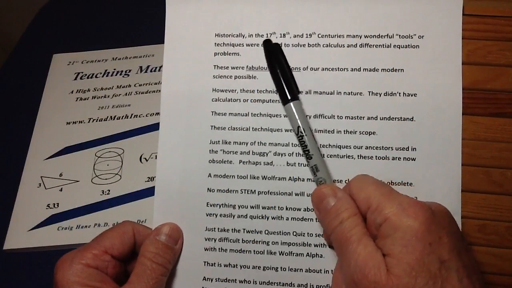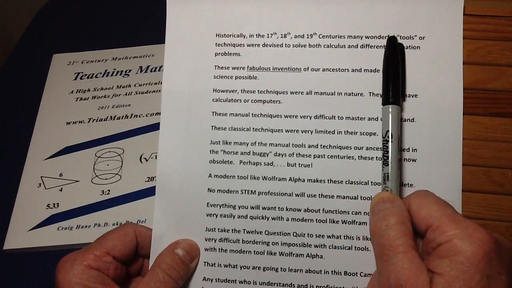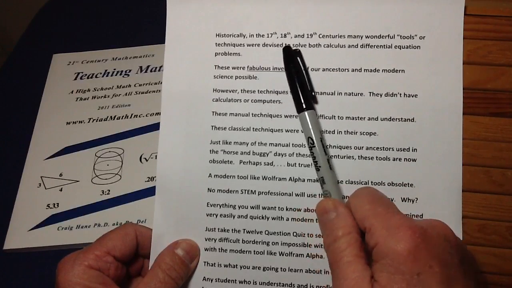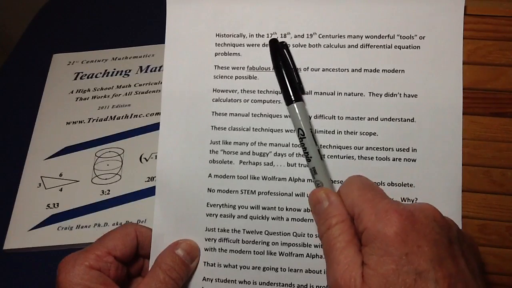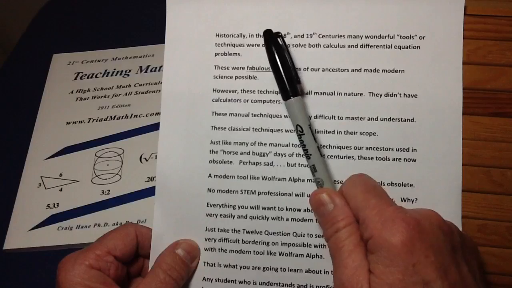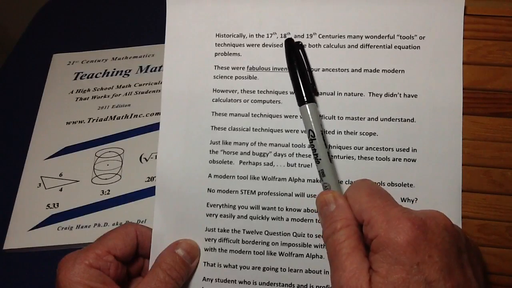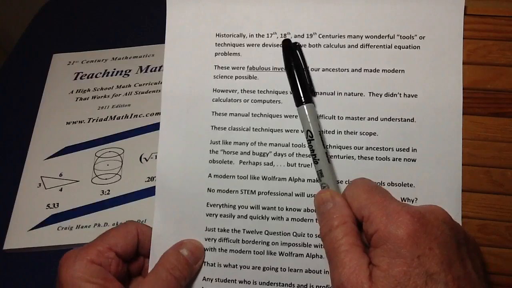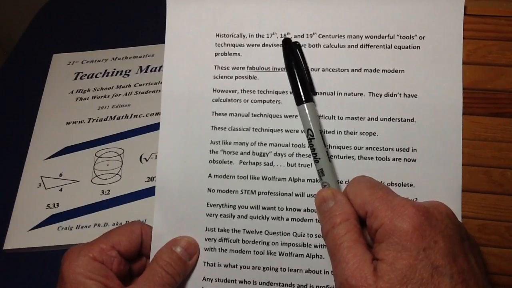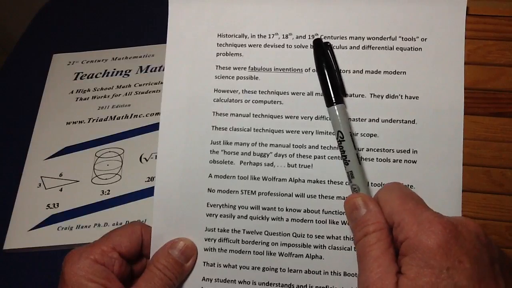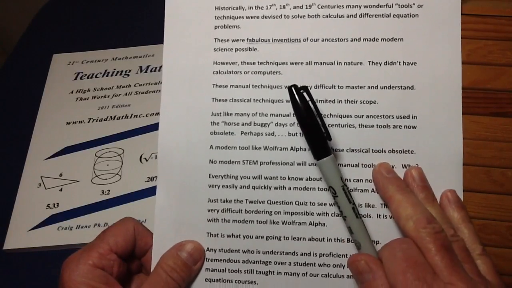Now here's what you have to realize. Historically, in the 17th, 18th and 19th centuries, many wonderful tools and techniques were devised to solve these calculus and differential equation problems. In fact, calculus goes back into the late 1600s. It was invented by Leibniz and Newton in the late 1600s. And then Euler in the 1700s, the 18th century, really developed essentially all the tools that are taught in calculus today and in differential equations. A little bit was added in the 1800s, the 19th century. But essentially, this was all done back in these horse and buggy days.